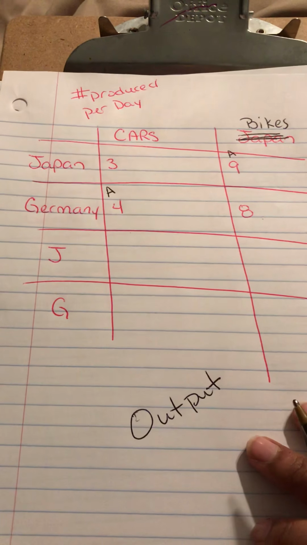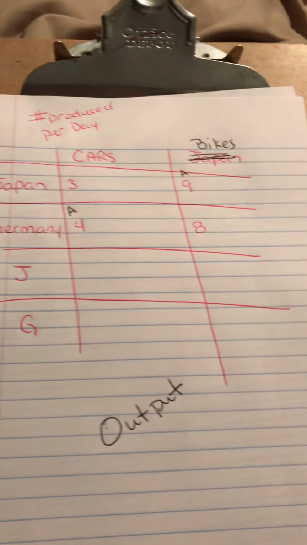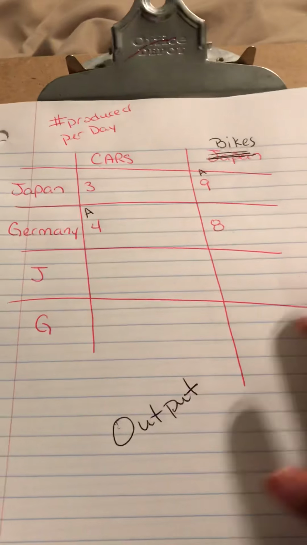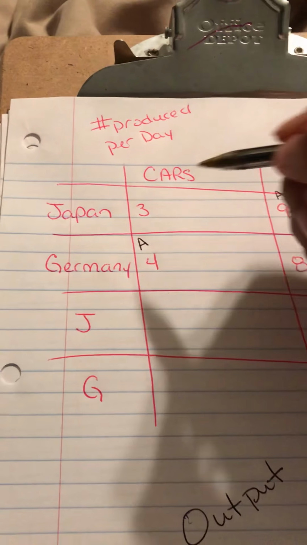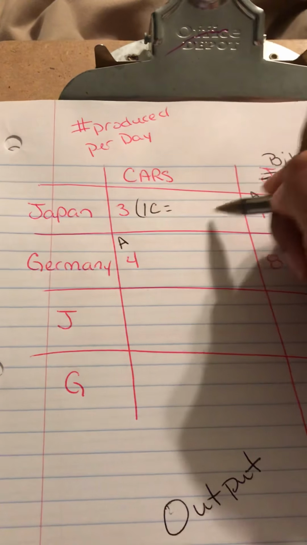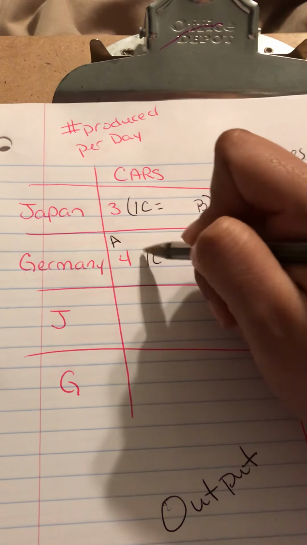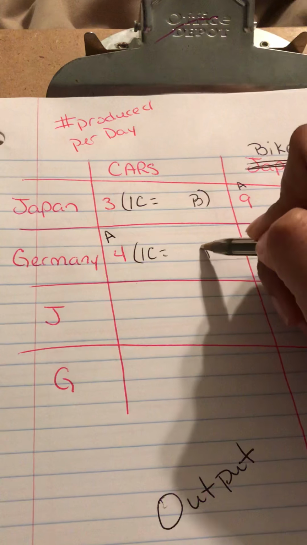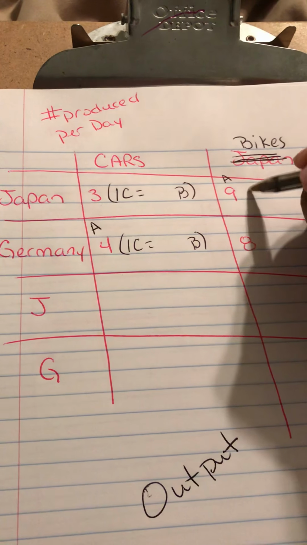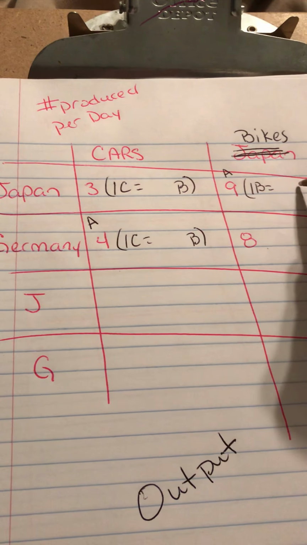Now we're going to calculate to determine comparative advantage. I like to put up my ratios. Sorry if this is getting crooked. I like to start it off with my little ratios. For every 1 car, Japan is going to give up a certain amount of bikes, and for every 1 car, Germany is going to give up a certain amount of bikes. I just like doing this because, I'm a weirdo like that.